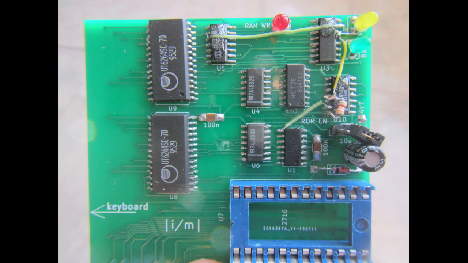And finally, I added 3 LEDs to visually see the status of the switches, the configuration switches of the card. So the red LED will be on when the RAM is write enabled. The yellow LED will be on when the RAM is read enabled, and of course in this case the ROMs are disabled, and the green LED would be on when the second bank of the lower RAM is enabled, and it will be off when the first bank is enabled.